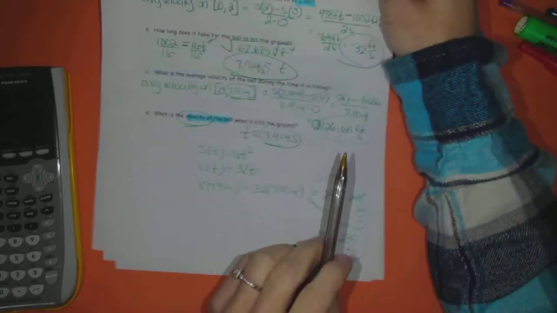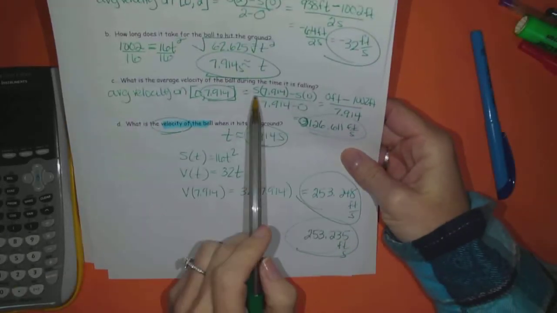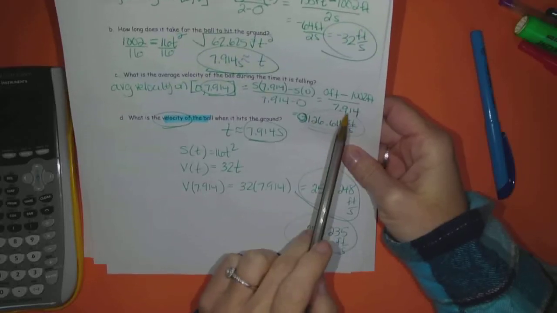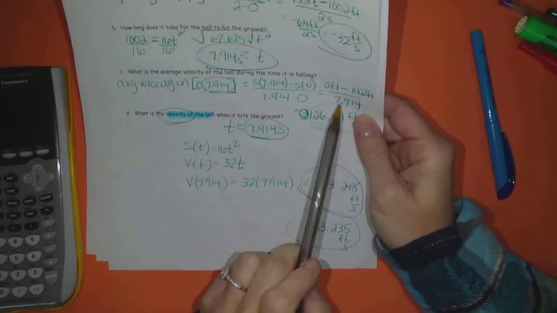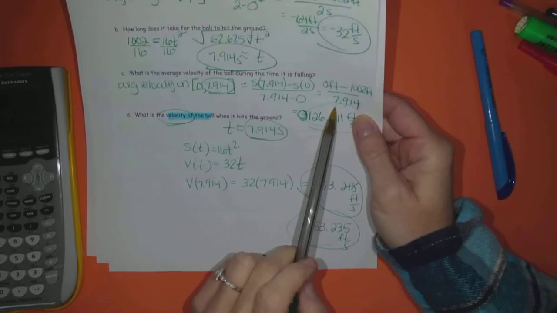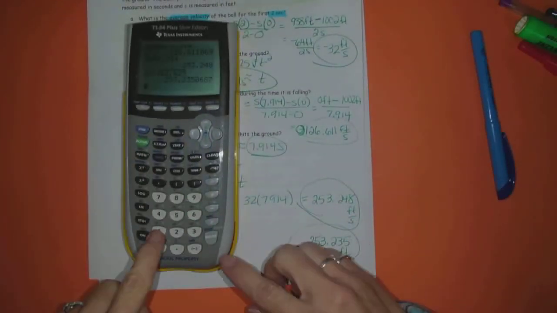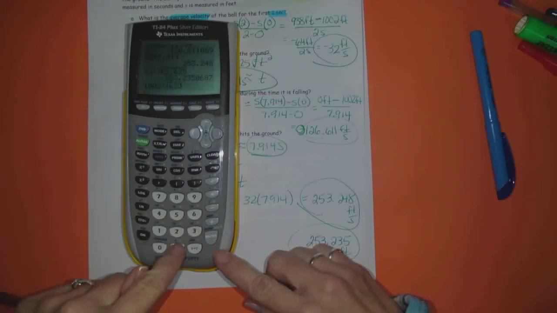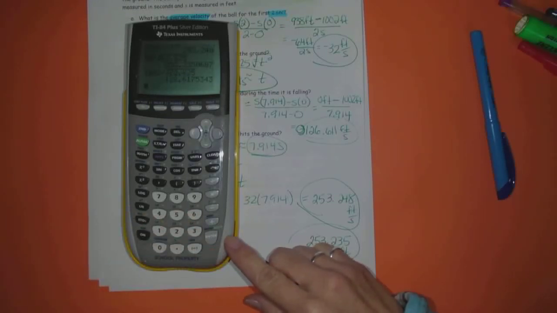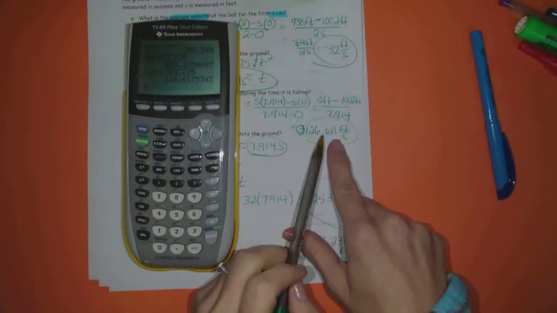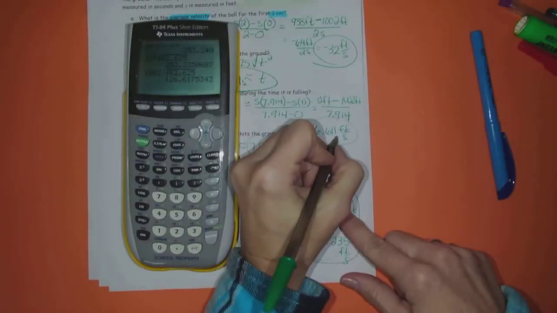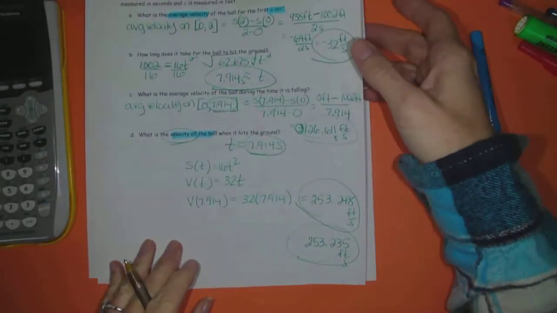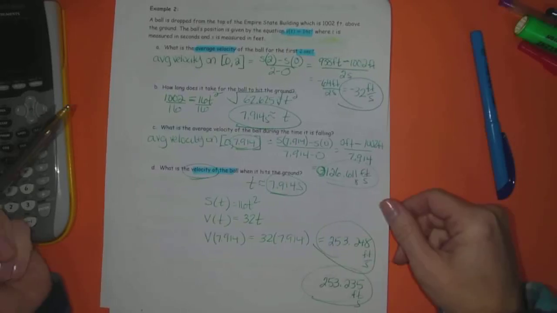So how would that change up here? Actually, it won't change. Well, yes, it will change this. So instead of dividing by 7.914 here on part C, I should have done 1,002 divided by the square root of 62.625. Still 126, but now it's 618, not 611. So just trying to be as accurate as possible.